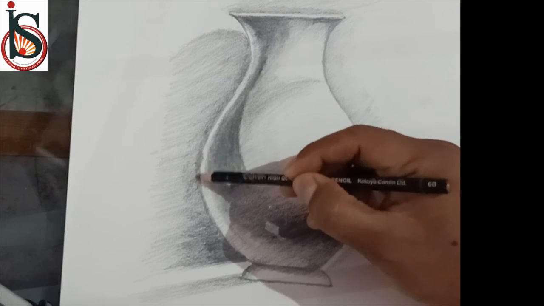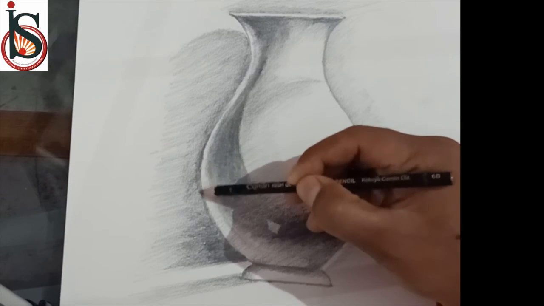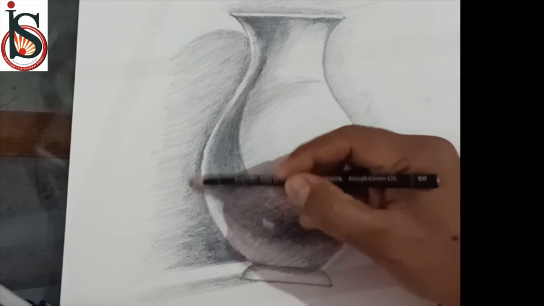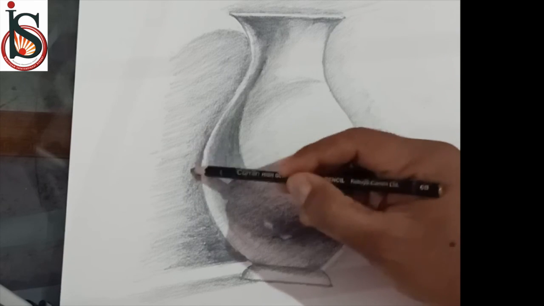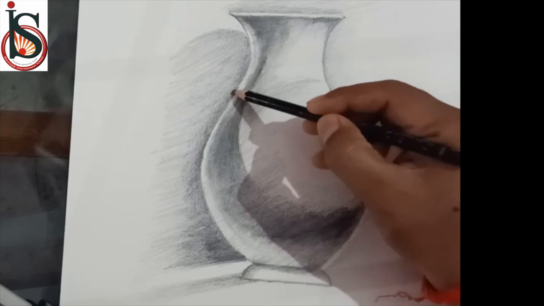Approximately within half a minute it will be completed. All the shading has been done.